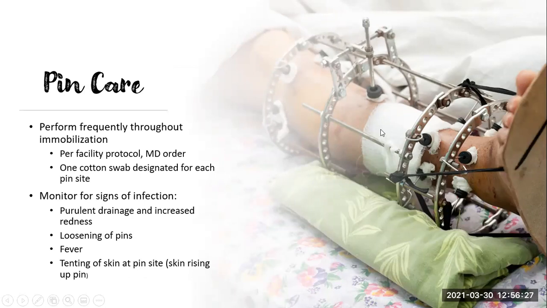Sometimes we have rods and things surgically implanted. Other times we may need an external fixation. So a rod inside my body is called an internal fixation, versus this here is an external fixation. It's outside my body.